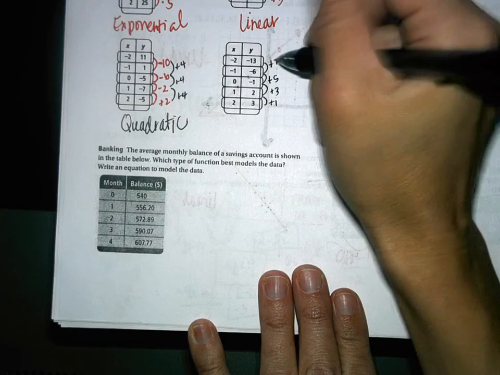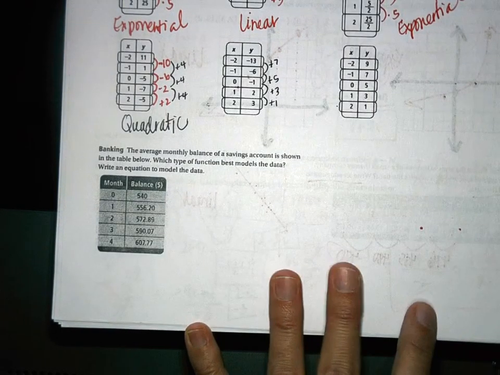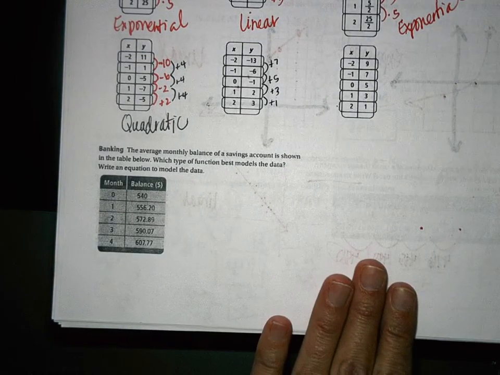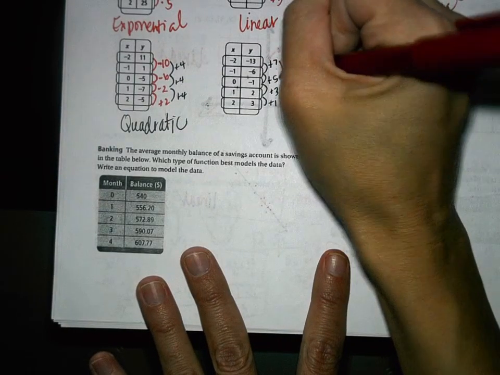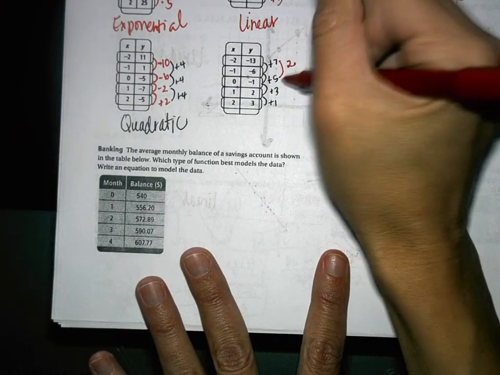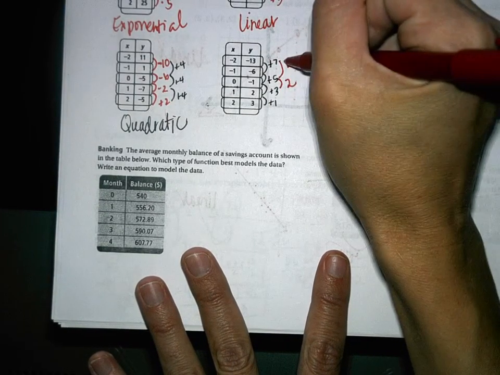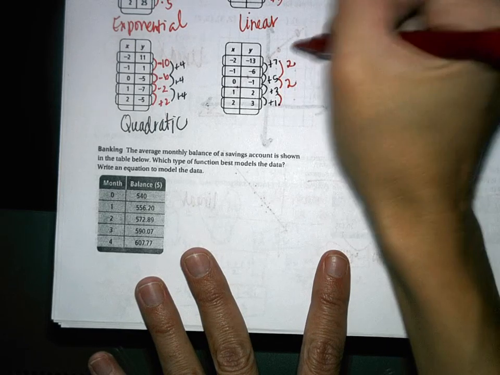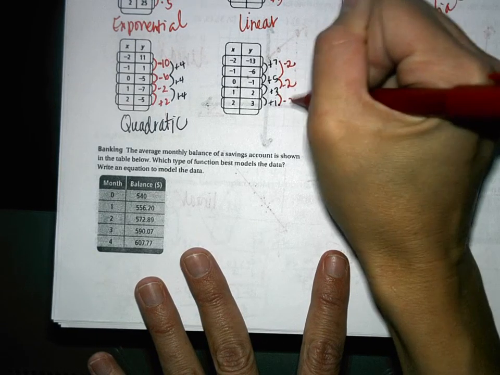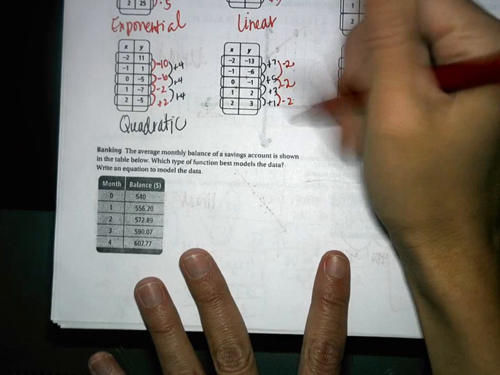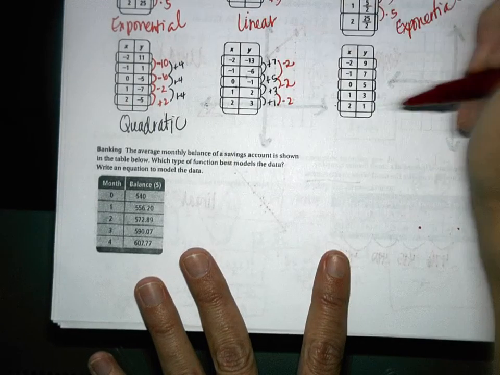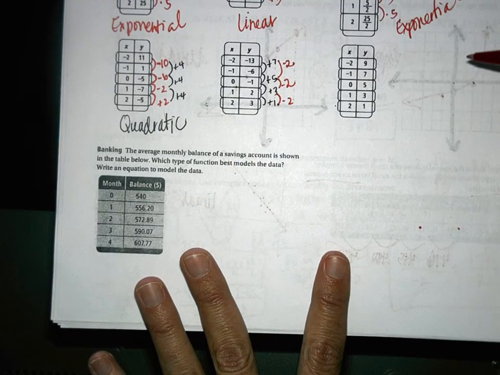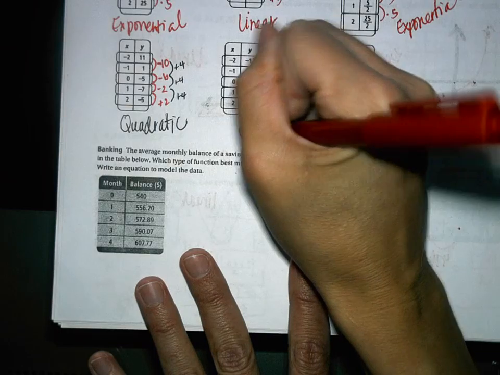Since those don't have anything in common, we go to the next set of differences. This is 7 to 5 is 2, 5 to 3 is 2, and then 3 to 1 is 2. Sorry, these are minus 2's. So they have a common difference at the second set of differences. And so that means it's a quadratic. Very good.